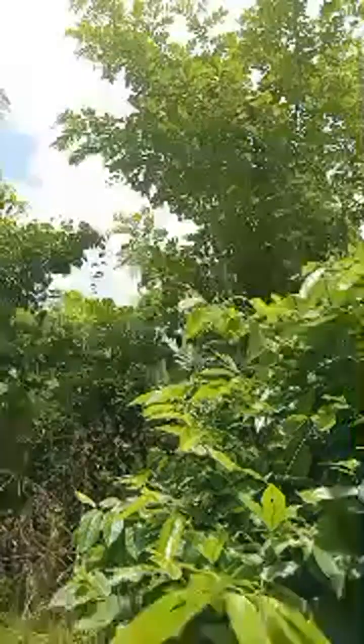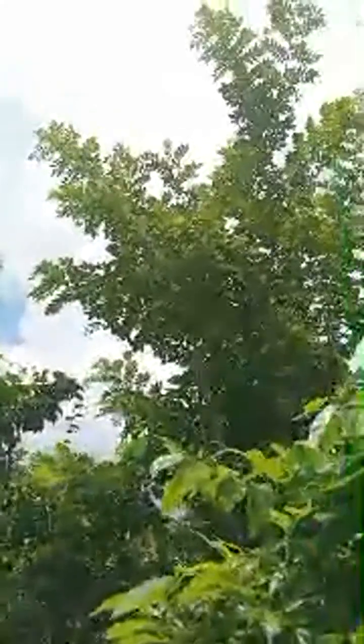That's Gliricidia, or fence stake. Good for high blood pressure too. Which one? That tall plant. What's that one's name? Fence stake. Gliricidia. Yeah, it's called fence stake. I saw that one yesterday.